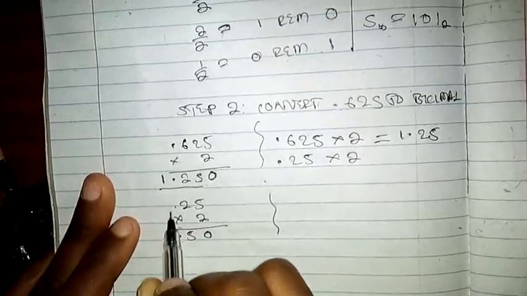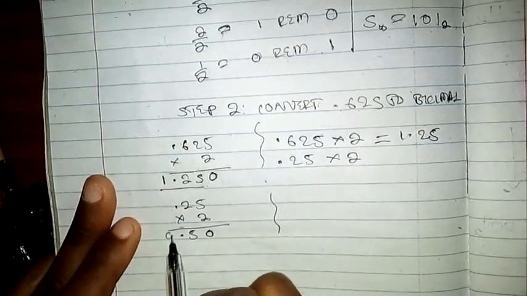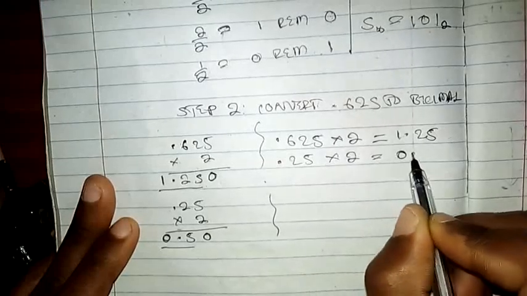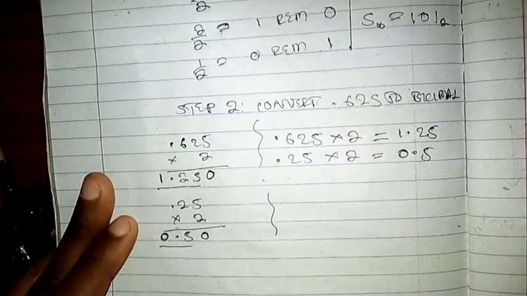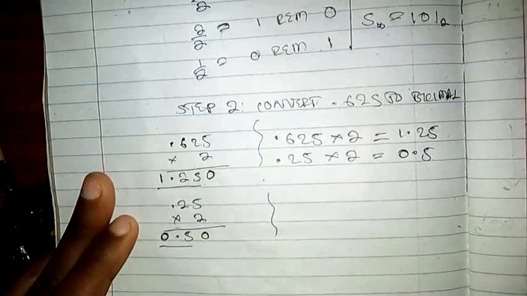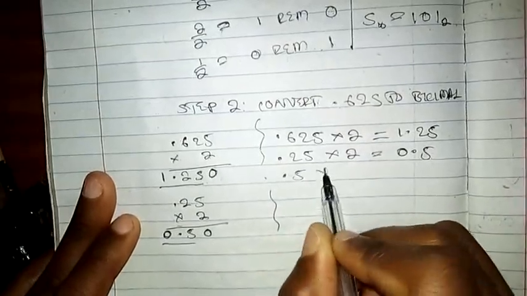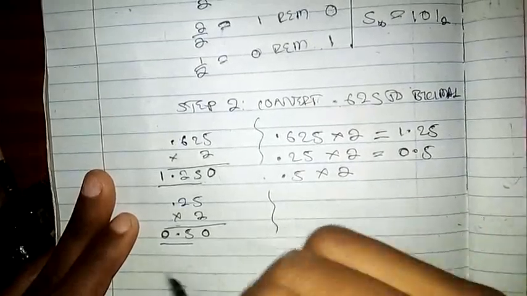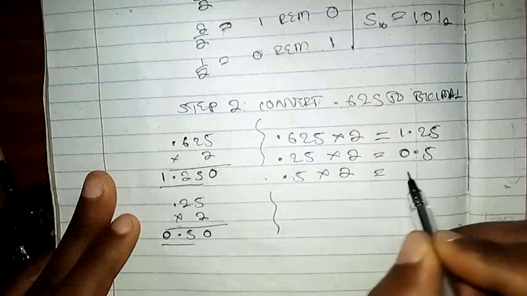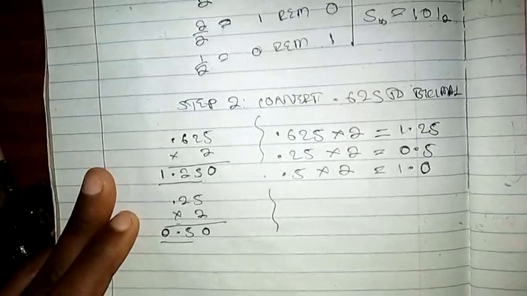Point, and we add a 0. So the answer is 0.5. Since it is not 0, we multiply 0.5 by 2. If you calculate on your own, it becomes 1.0. Since the fractional part has become 0, we end our multiplication by 2.